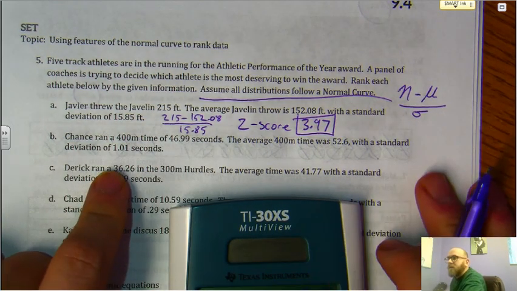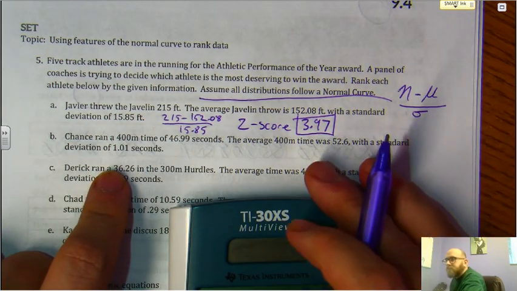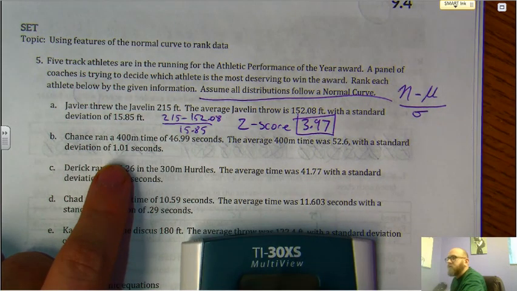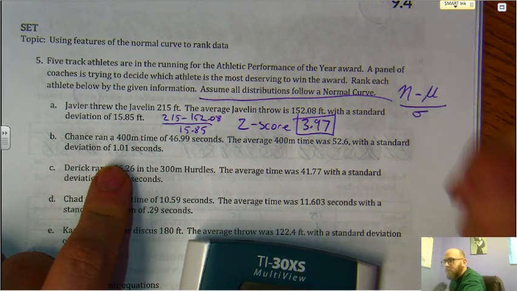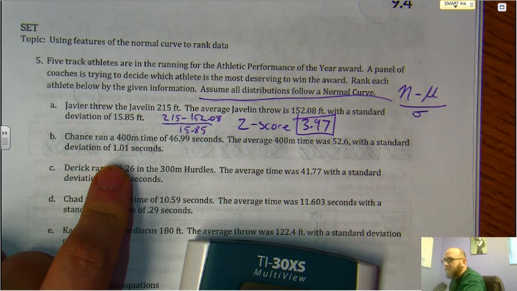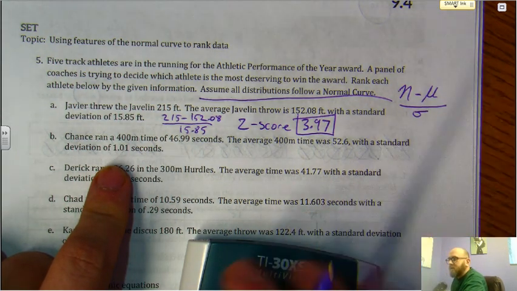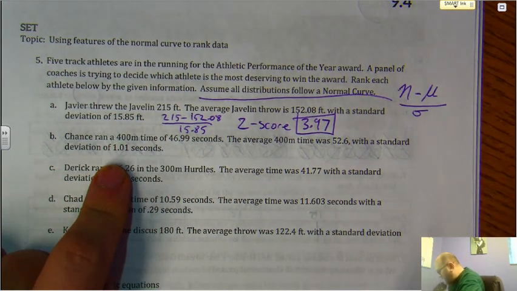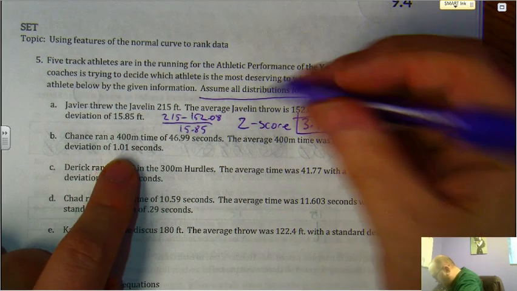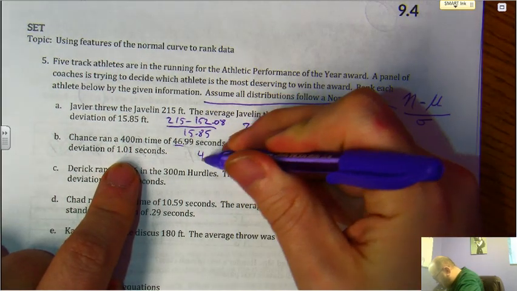Okay, let's look at Chase. Chase ran a 400-meter time in 46.99 seconds. The average of the 400 meters is 52.6, with a standard deviation of 1.01. So we set it up exactly the same way. Here's our data point, 46.99.